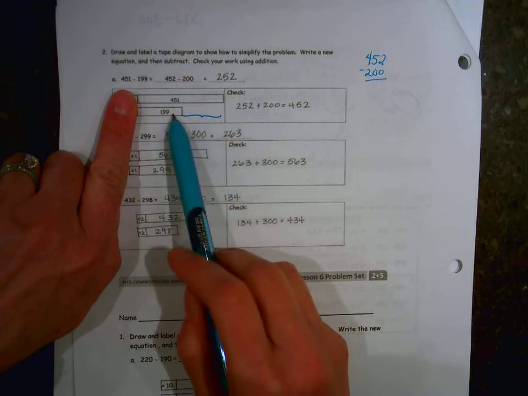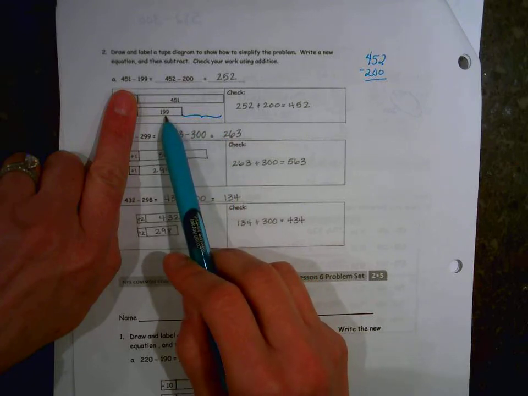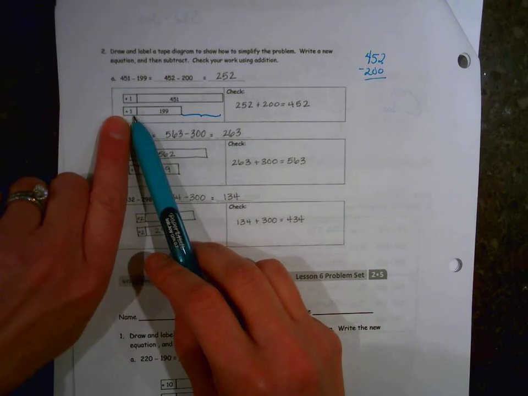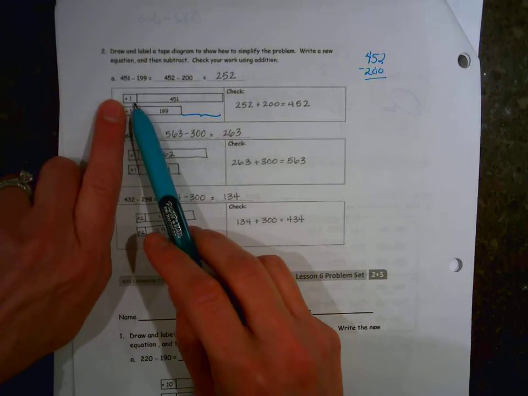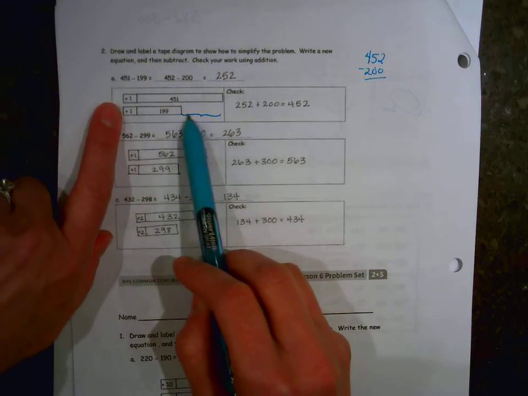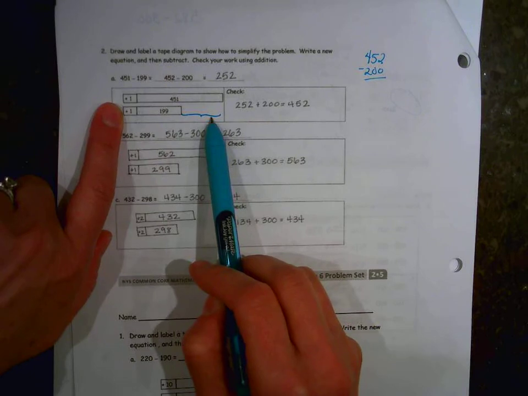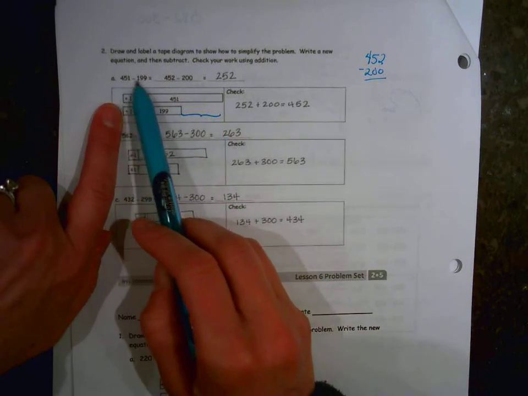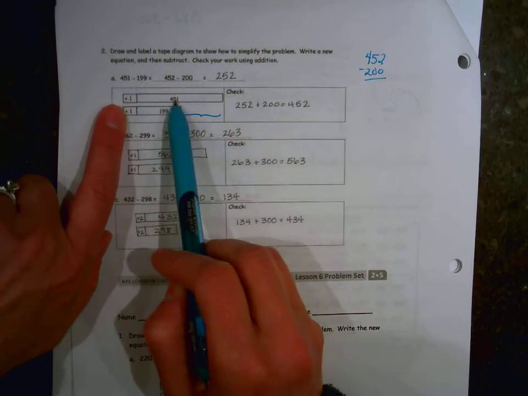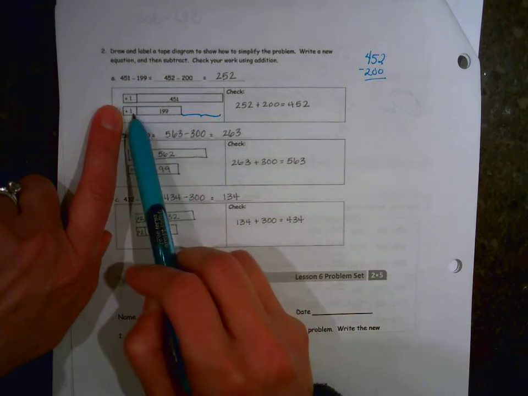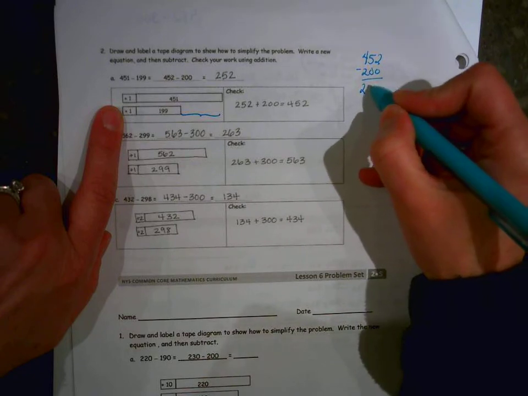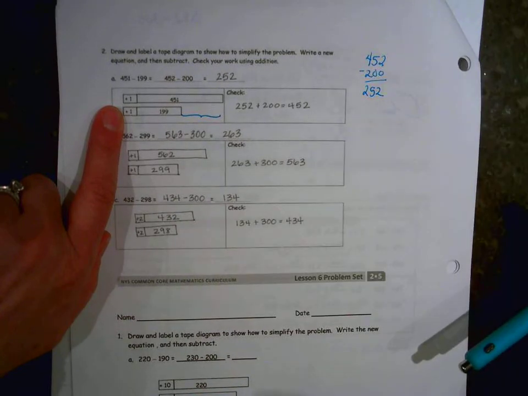That's going to be the solution for this missing add-in model. So they said, well, it's really hard to take away 199. So let's get this to be a power, or a multiple of 10. So if I add 1 to 199, then I have to add 1 to the 451, and I'm not changing anything. Do you see what's in blue doesn't change? So instead of saying 451 minus 199, it's going to be 452 minus 200. And then I stacked it over here. And then it's so easy to see. It's just 252. Super easy, right?